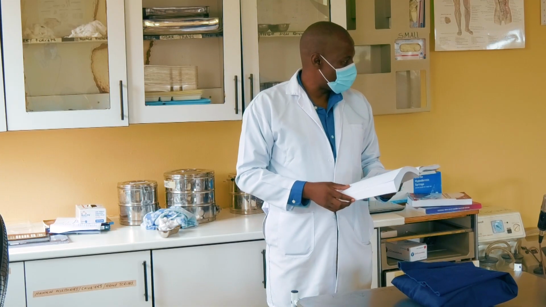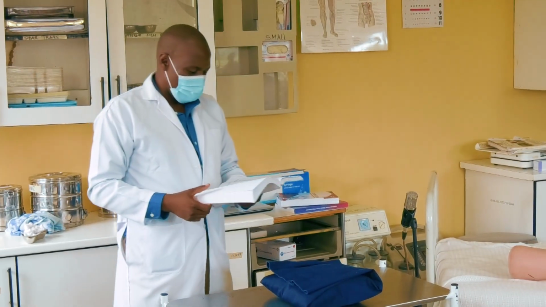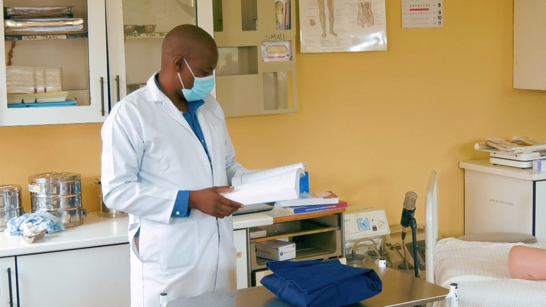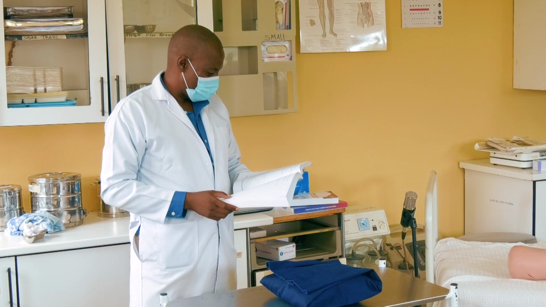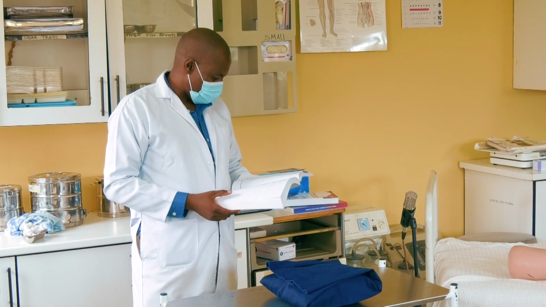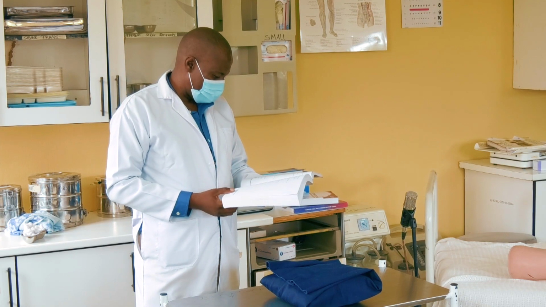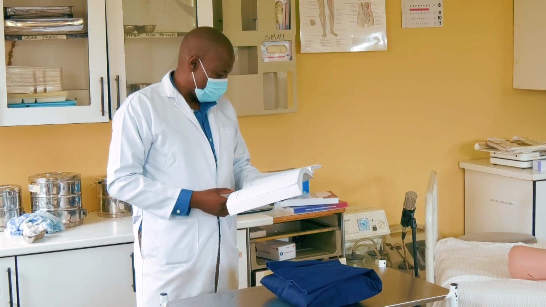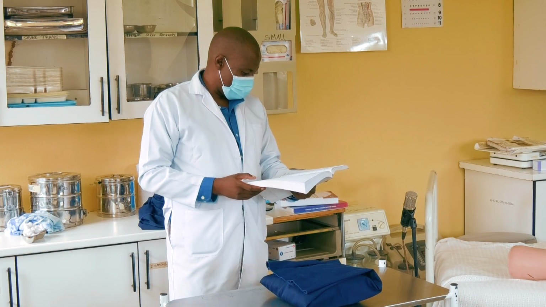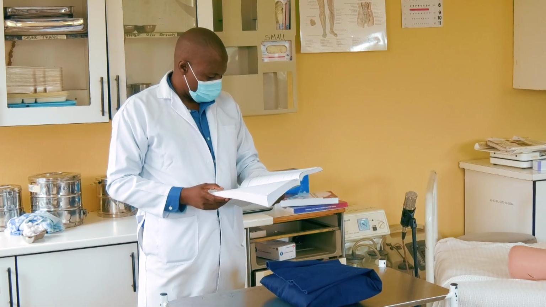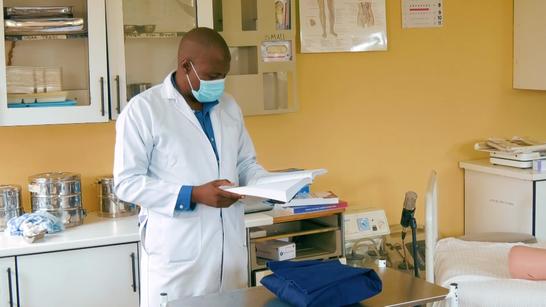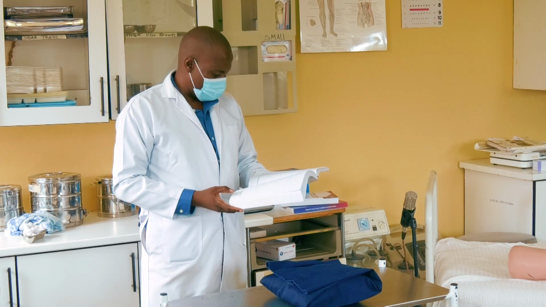So, good morning once again, class. Today we are going to demonstrate how wound suturing is done. We also call this one simple suturing. I'll go through the procedure manual briefly. The definition of wound suturing is a stitch or series of stitches used to close a cut or a wound.